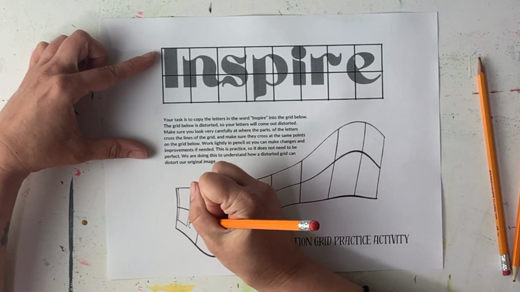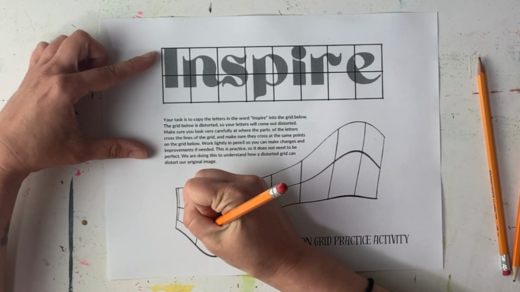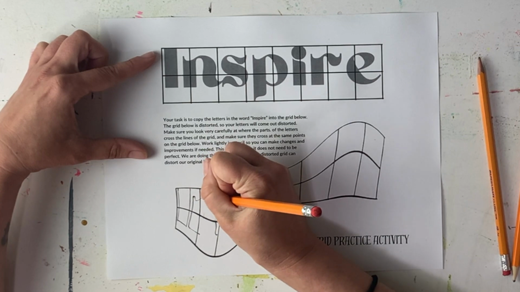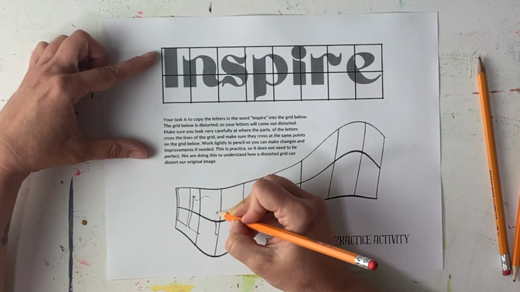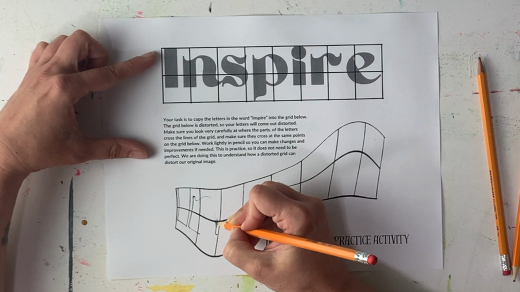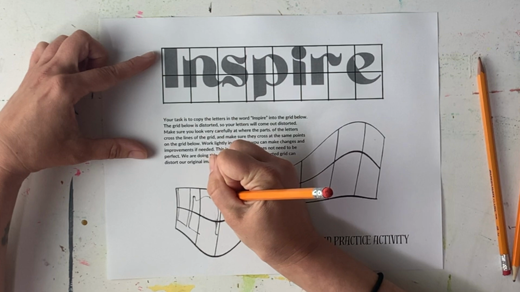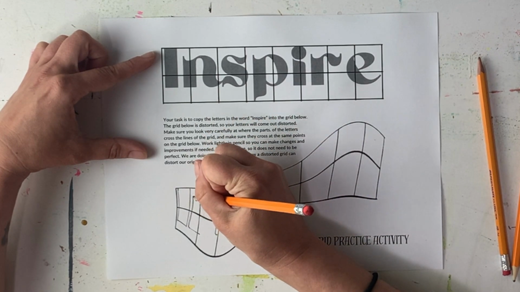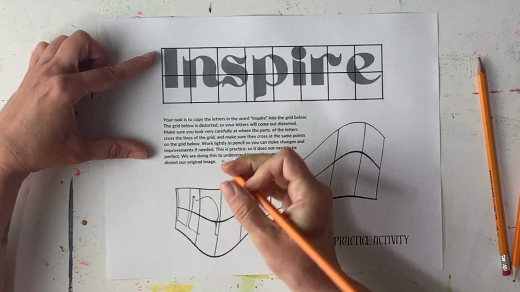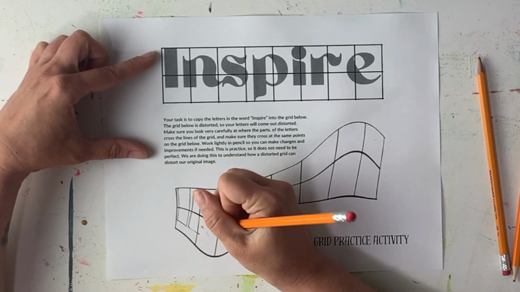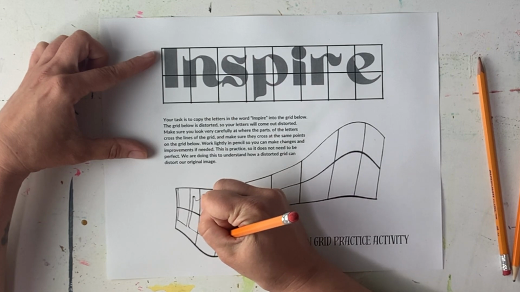And then I'm warping the letters based on the warped grid that I have. So if a line is straight, then it would follow the vertical line on the grid, which is not straight in many cases. So basically, I'm just doing my best to replicate that word in the bottom grid, but distorting it according to the way that the bottom grid is distorted.